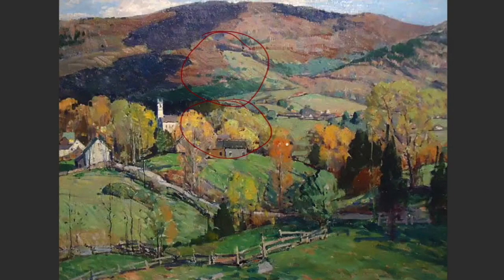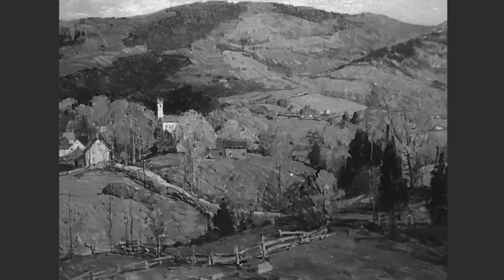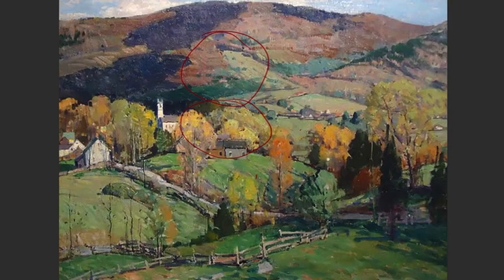This orange really stands out from the hills, the green hills and the yellow tree. But when we look at the black and white, there's really hardly any value contrast. It's the intensity and the color variation of the orange against the green and warm against the cool that makes that work. Well, let me know if you have any questions about anything on this.